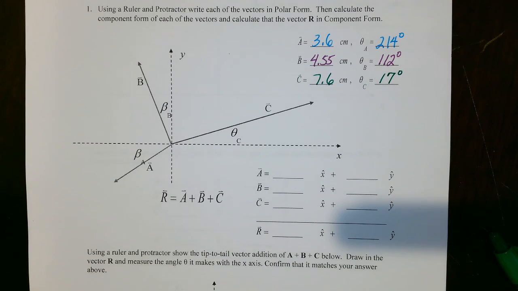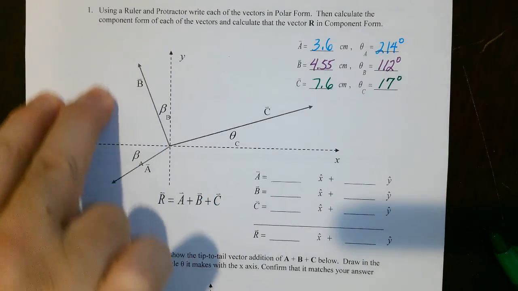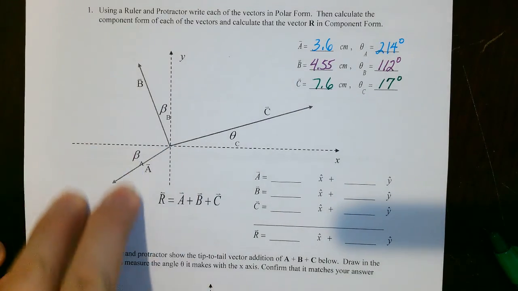Now here's what you need to do. You need to figure out all the Ax, Ay, Bx, By, Cx, Cy, and calculate it right along the side right here.